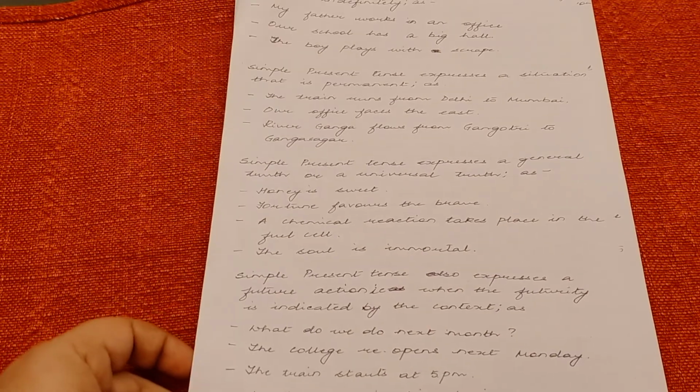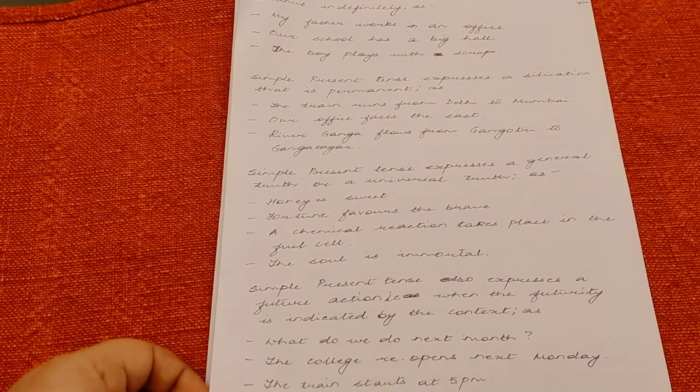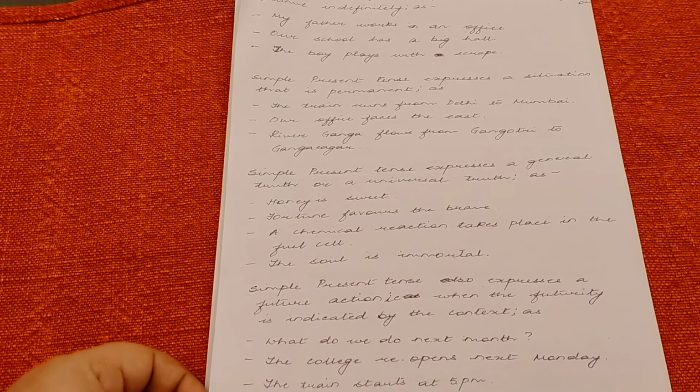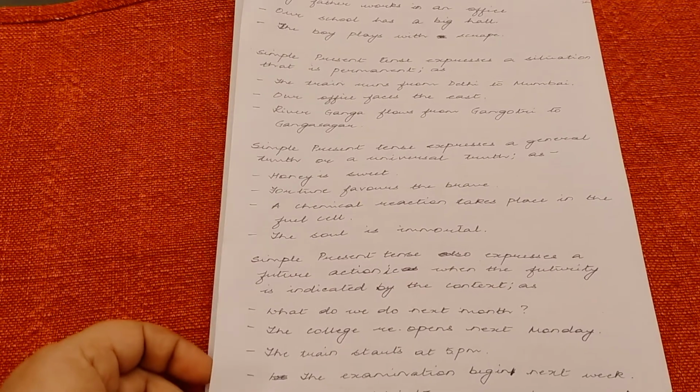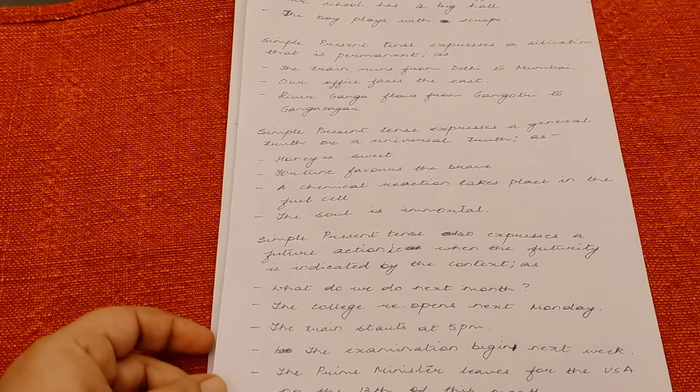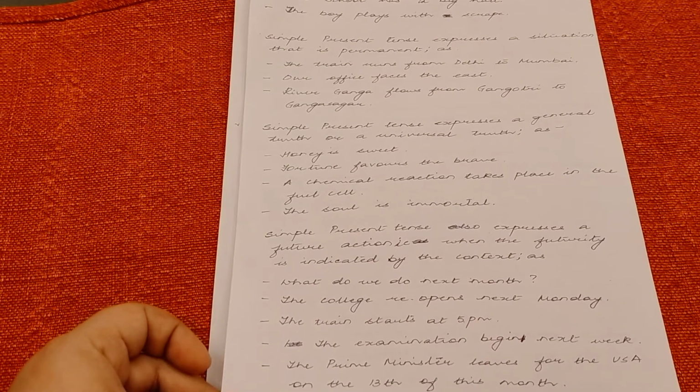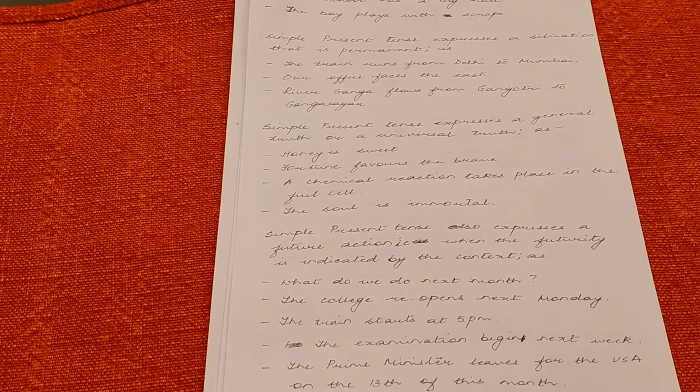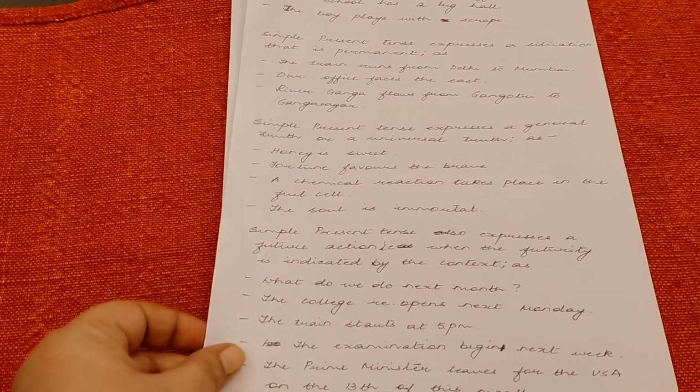Simple present tense also expresses a future action, that is, when the futurity is indicated by the context. Example, what do we do next month? The college reopens next Monday. The train starts at 5 p.m. The examination begins next week. The Prime Minister leaves for the USA on 13th of this month.